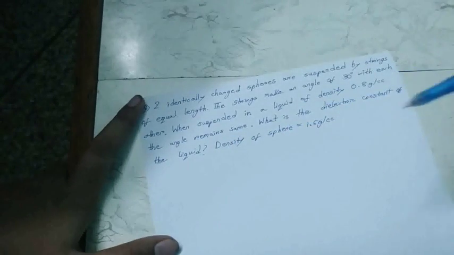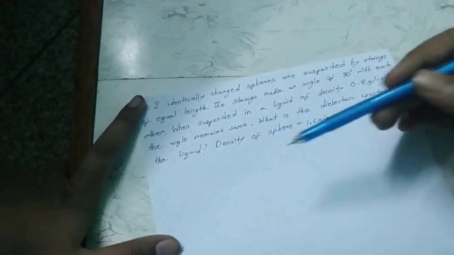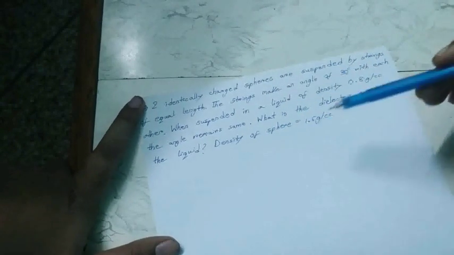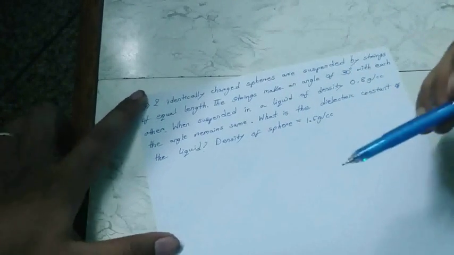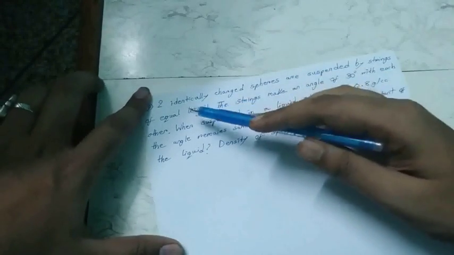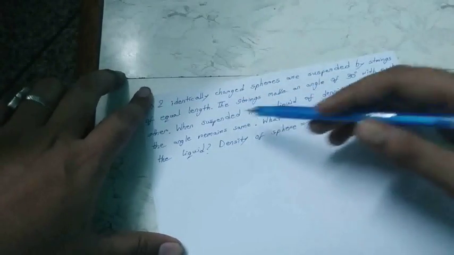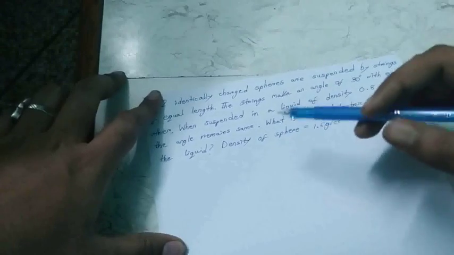We have to find out the dielectric constant of the liquid, and the density of the sphere is given as 1.6 gram per cc. So we'll first analyze the first case, which is two identically charged spheres suspended by strings of equal length, and the strings make an angle of 30 degrees with each other, and the whole system is in equilibrium.